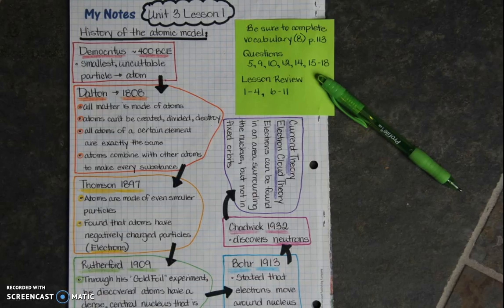That brings us to the end of lesson 1. I'm going to give you some information on what you're going to need to do with this lesson in order to earn full credit. First of all, be sure to complete the 8 vocabulary words that were on page 113. You can do those either on a separate sheet of paper and staple them, or you can do them in this notes section.